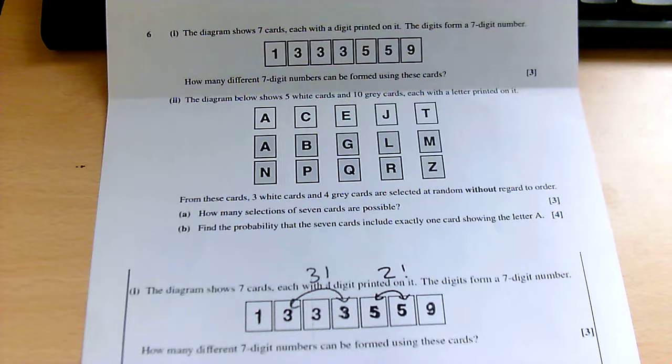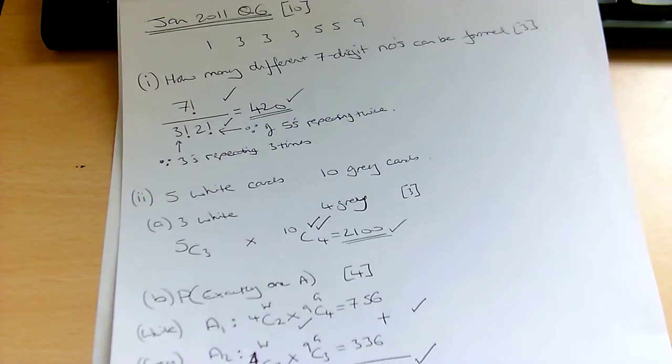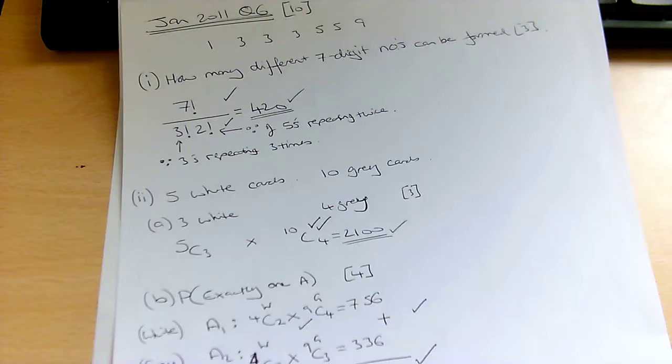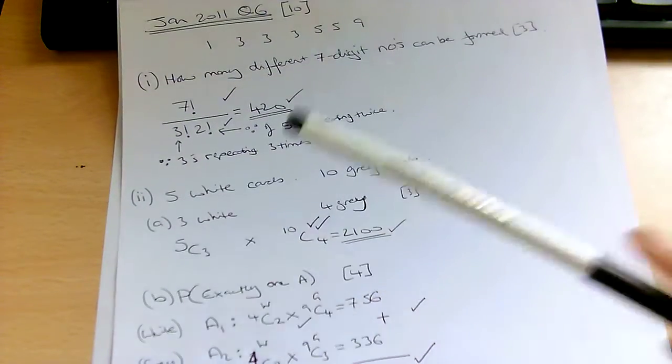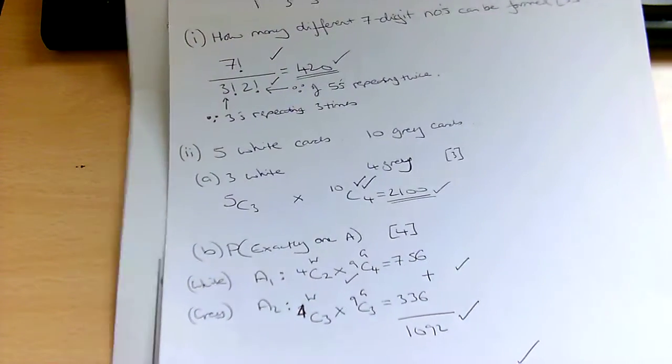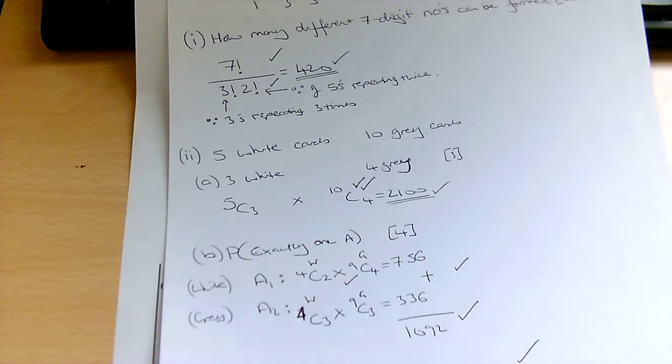So what I decided to do here, well, if we want to figure out how many selections of 7 cards are possible, I said, well, we've got 5 white cards and I've got 10 grey cards. Out of the 5 white cards, I want to choose 3 which are white, and it said without order, so that means it's combinations.